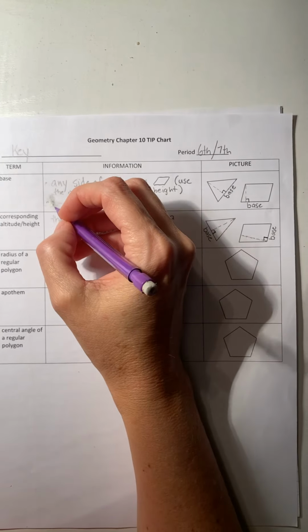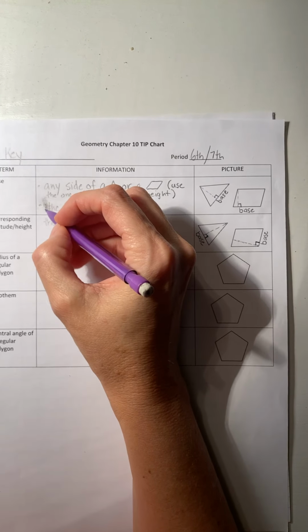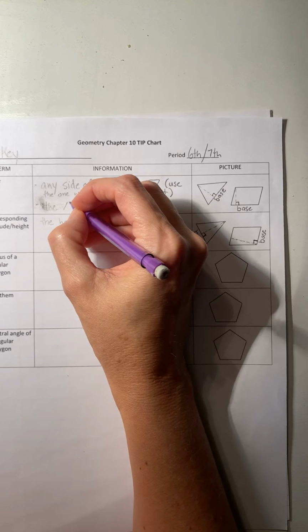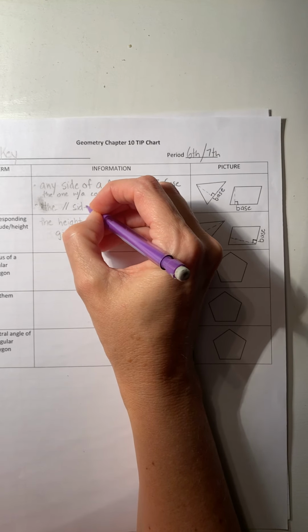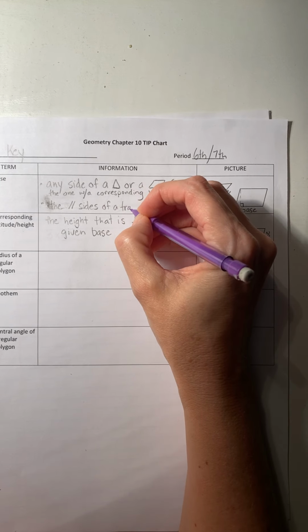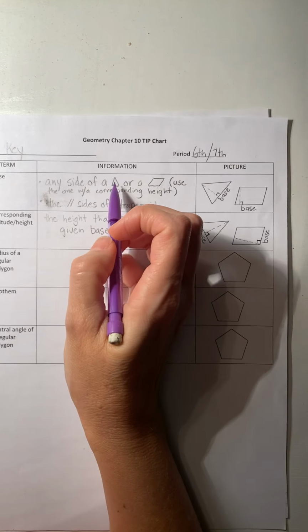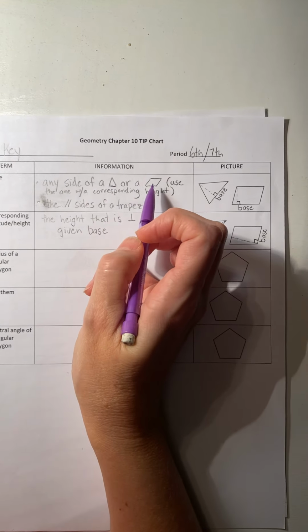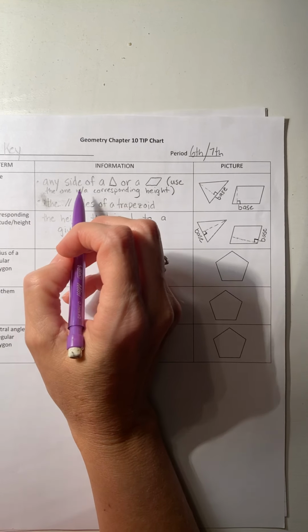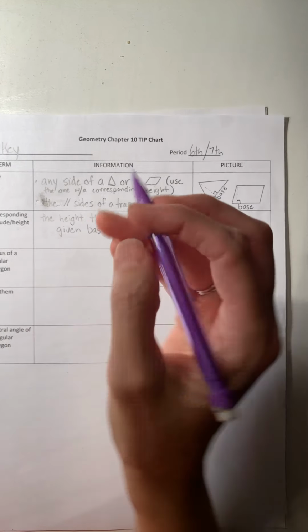And the bases of a trapezoid are the parallel sides. Pardon my smudge right there. I messed up and tried to erase it. The parallel sides of a trapezoid. So the base of a triangle or a parallelogram can be any side, depending on what corresponding height they're giving you. And for a trapezoid, it's got to be the parallel sides.